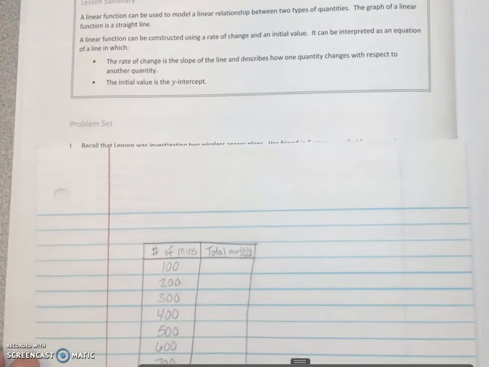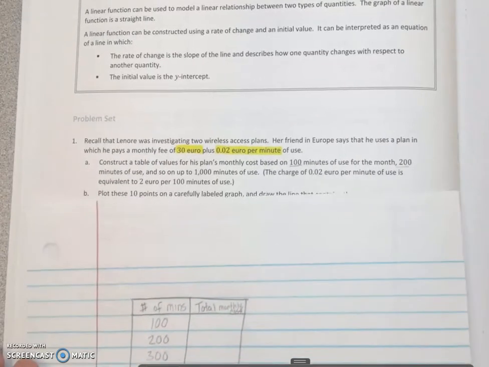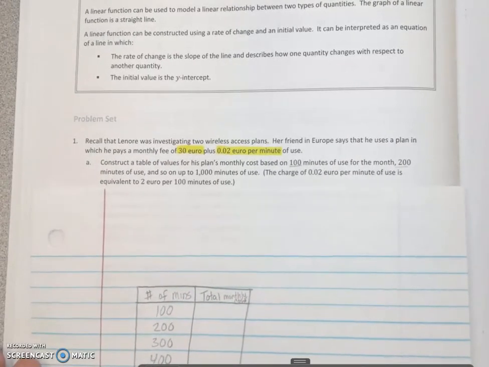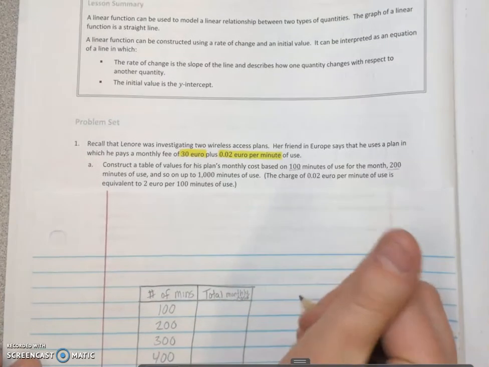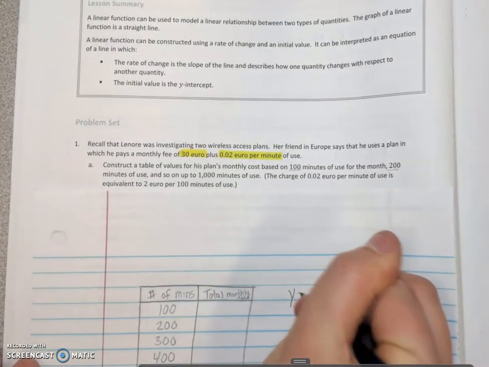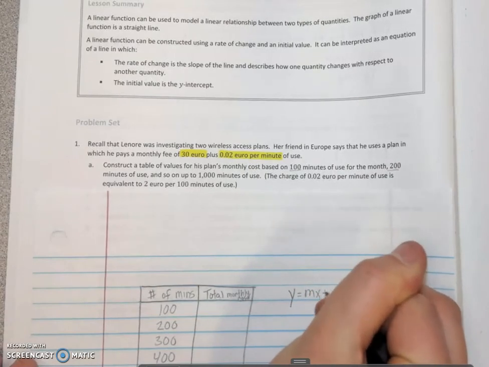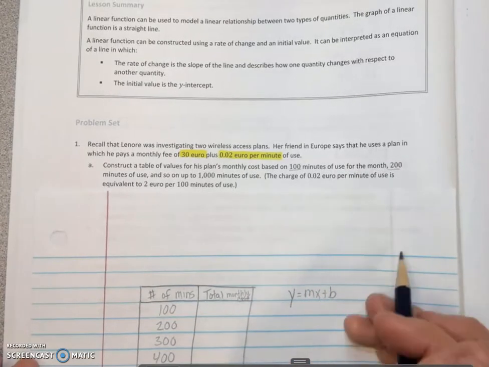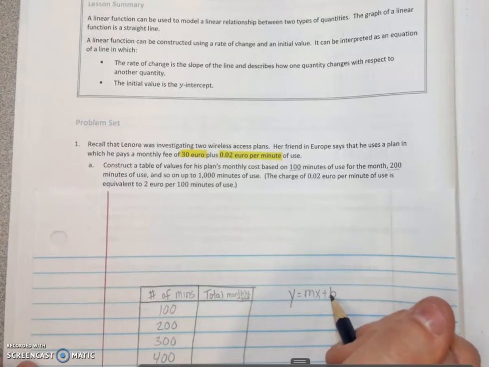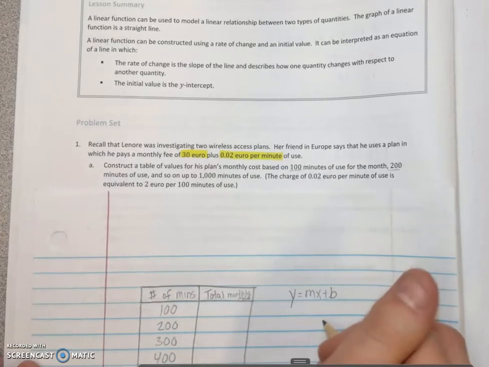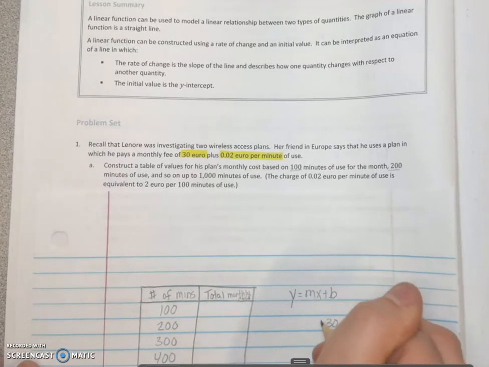Okay, so I need to determine the cost of his minute usage, and then I need to add that €30. So I'm going to go ahead and make my equation. Remember, it's always going to be in y equals mx plus b form, where I know that my constant, the thing that doesn't change, is going to be 30. That's that €30.